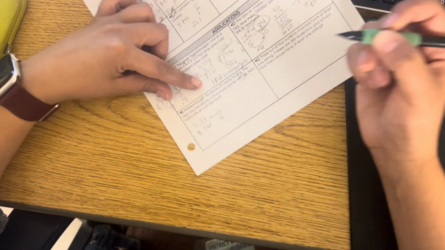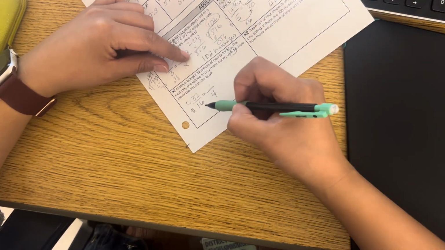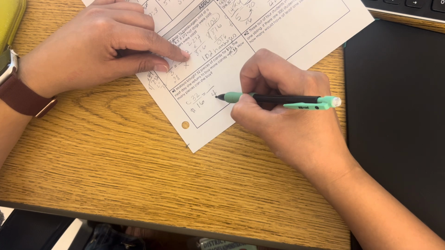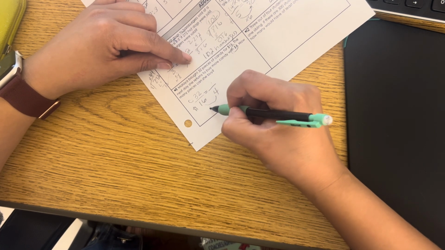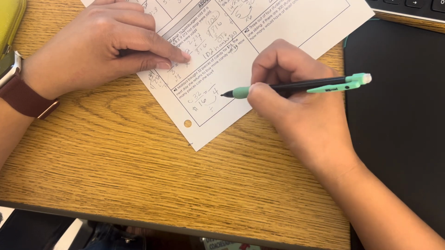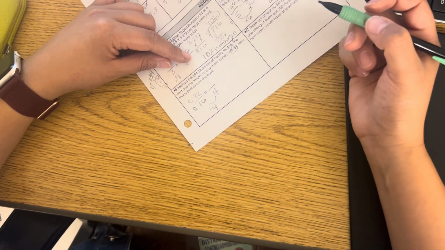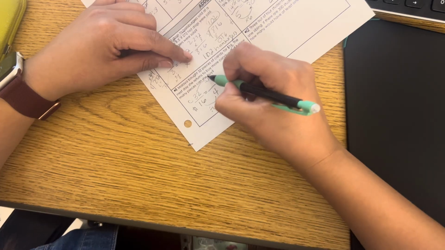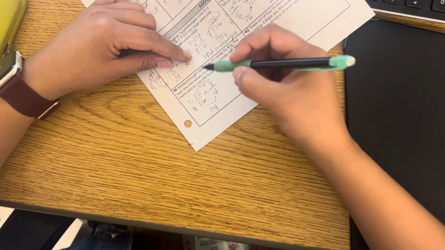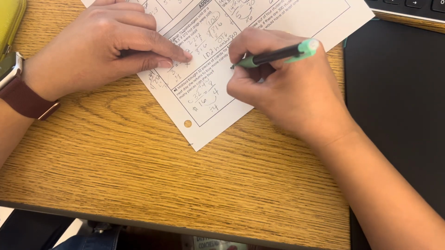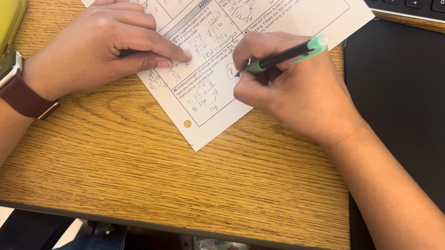Let's see if we can use a shortcut here. How could I get from 16 to 4? Multiplying or dividing? Well, I would have to divide because it got smaller. Well, 16 divided by what would give me 4? 16 divided by 4 would give me 4, which means I can do the same thing in the numerator. 32 divided by 4 would be 8 because 8 times 4 is 32. So I would have 8 pieces of candy.